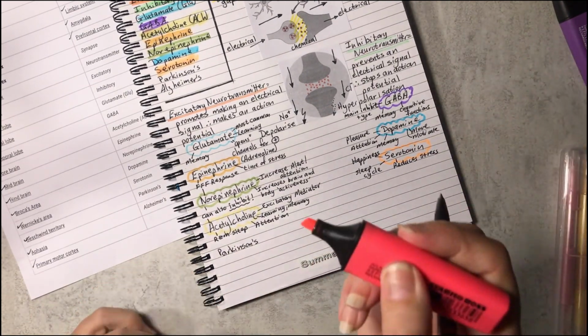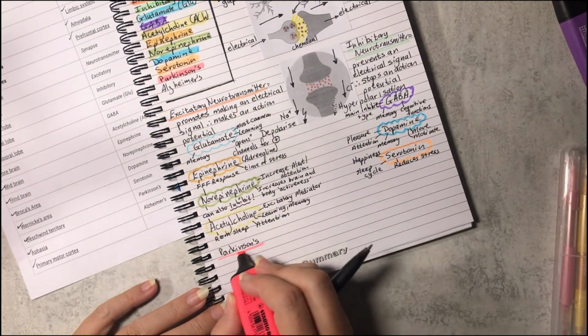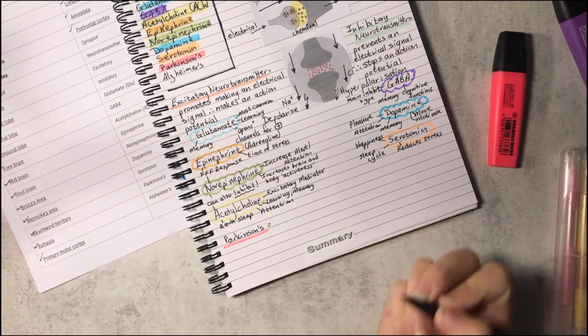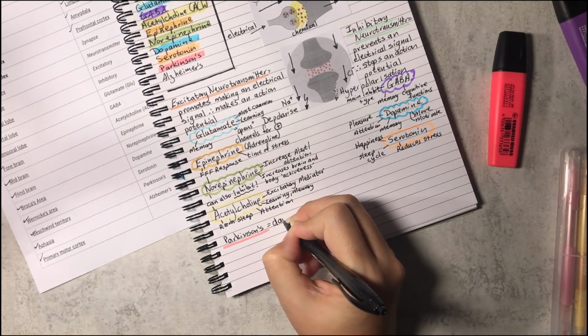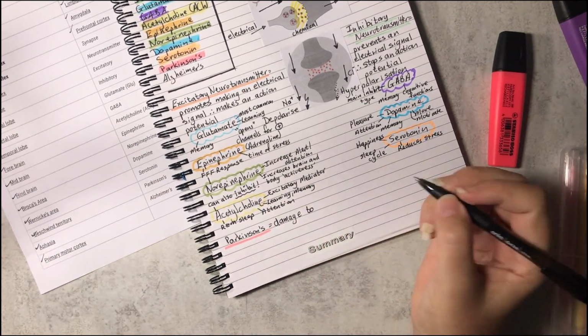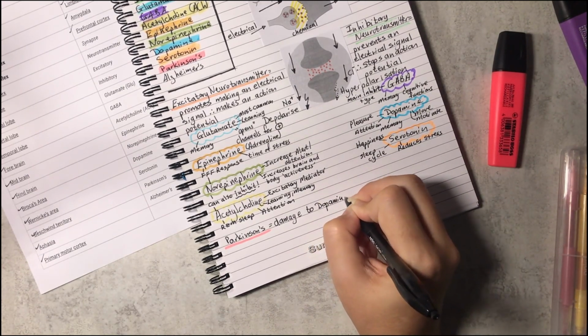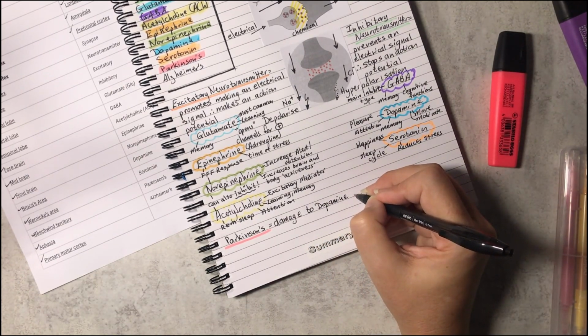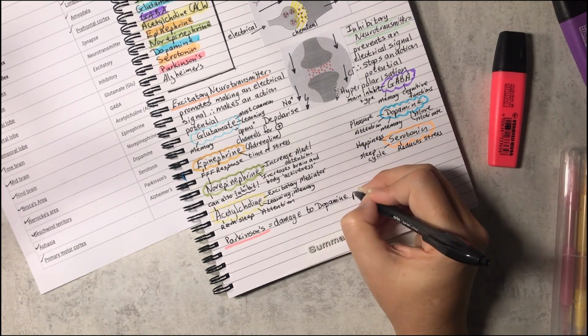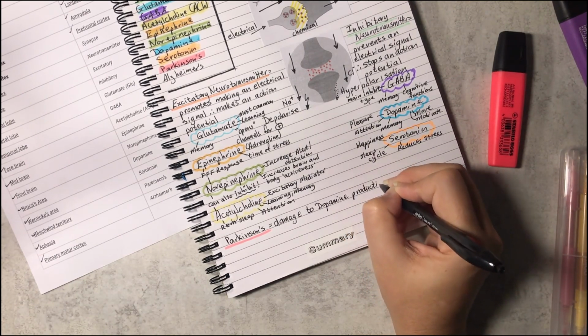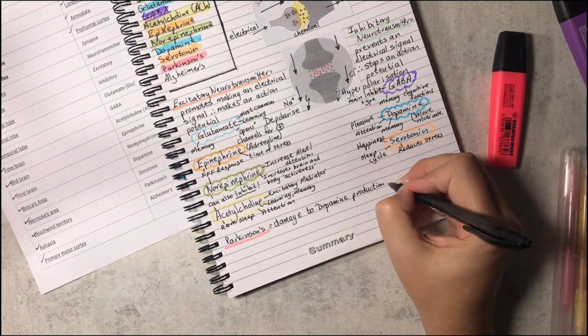So for Parkinson's, these things are very familiar to us these days. Any damage to those neurotransmitters, specifically the dopamine and the dopamine receptors, is going to cause the problem, because dopamine helps you to do smooth movements.